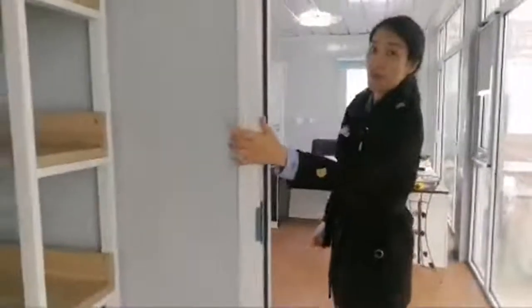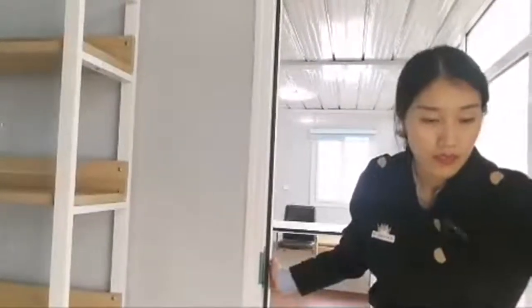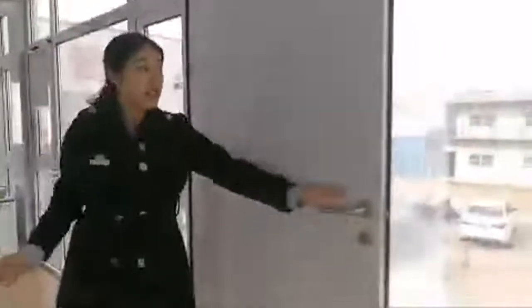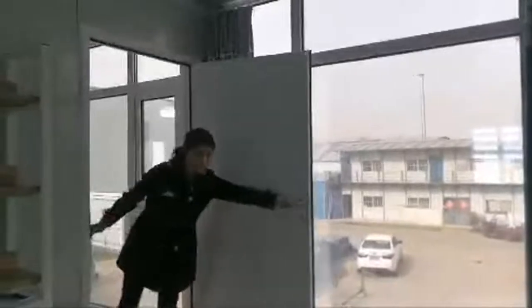Then we put the wall, fix the wall, and the locations of the doors and the windows can be chosen. This is also the standard entrance door for this container unit. It can be closed very easily. And even if you want to change the location of the door, that's also possible.